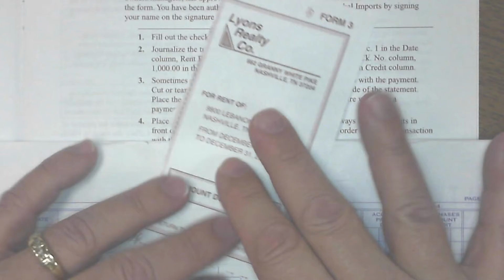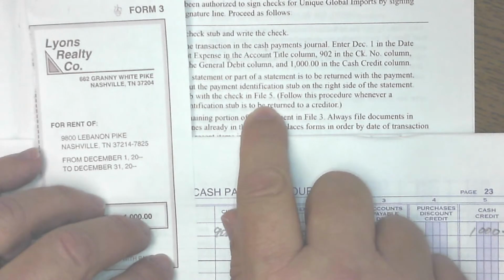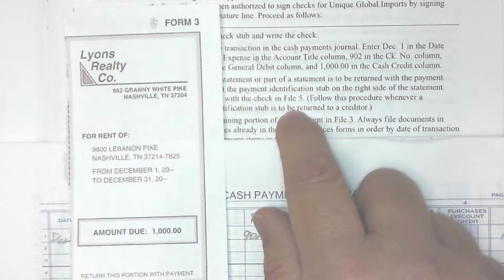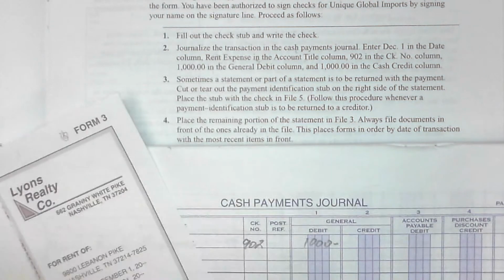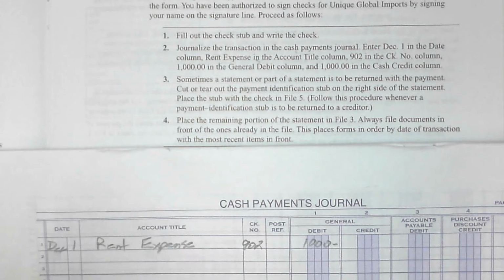So the little part that I just tore off, it tells you in the instructions you're going to put it in File, tab 5. So that's your outgoing bills tab. So I'll stick that in here in our filing cabinet.